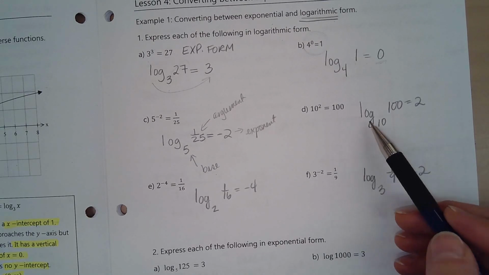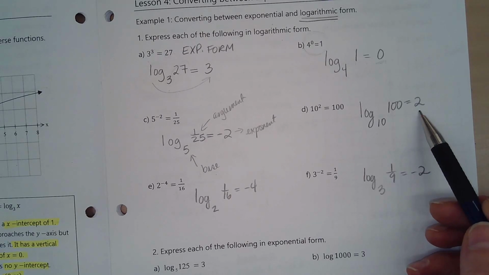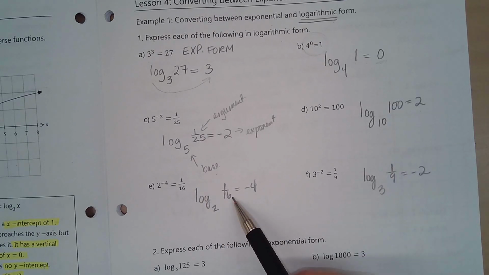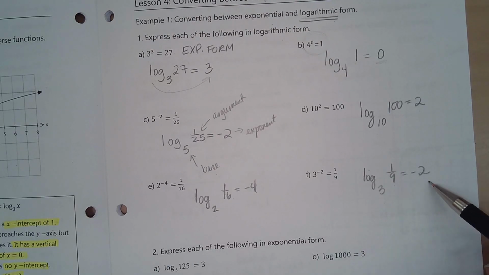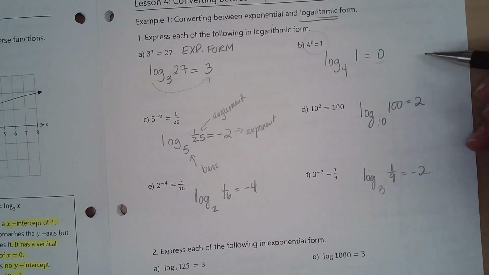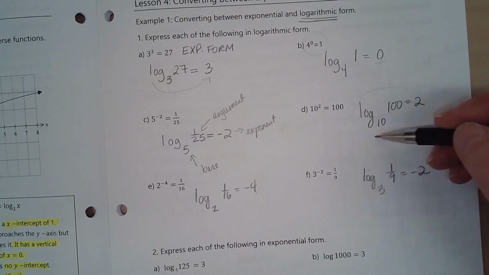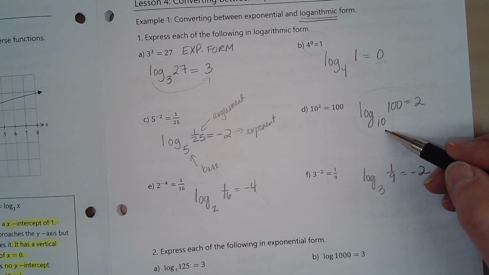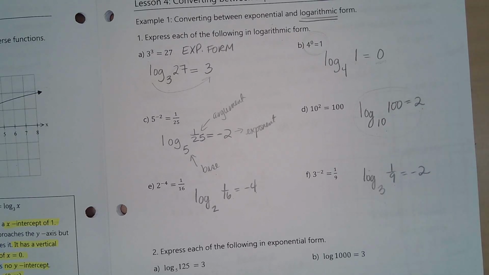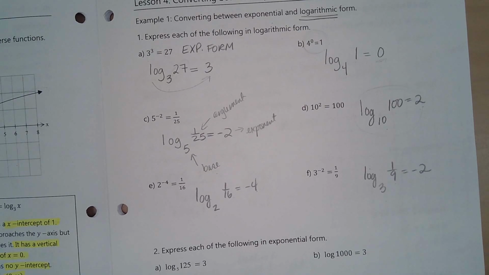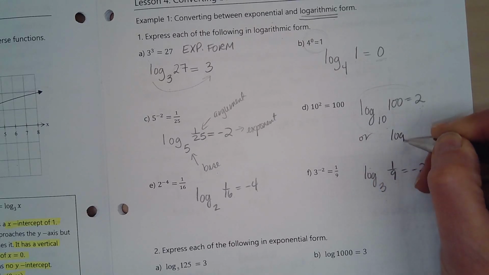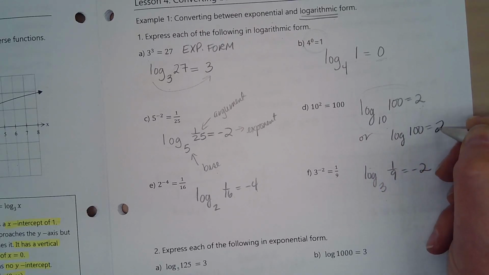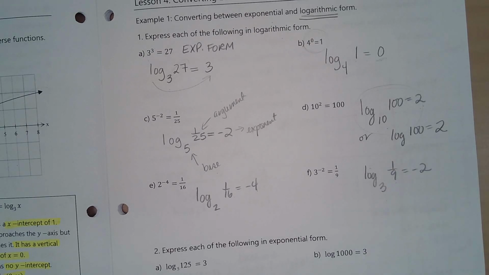Okay, so I got log in base 10 of 100 is 2. Log in base 2 of 1/16 is negative 4. Log in base 3 of 1/9 is negative 2. Agree? Once you get used to the code happening here, your eyes can kind of see, okay, that's my base, that's my exponent. Well, of course the answer is 100, right? Can you rewrite that as just log 100 equals 2 if there's nothing in the base? Yep. Or log of 100 equals 2. Perfect. Because it's the common log, right?